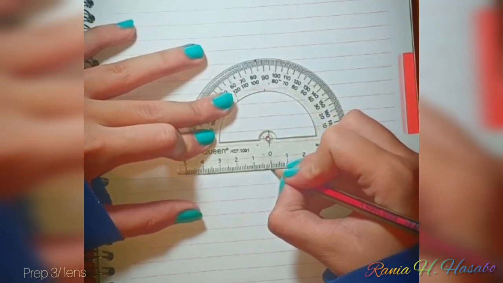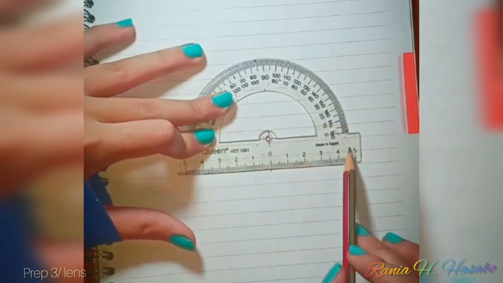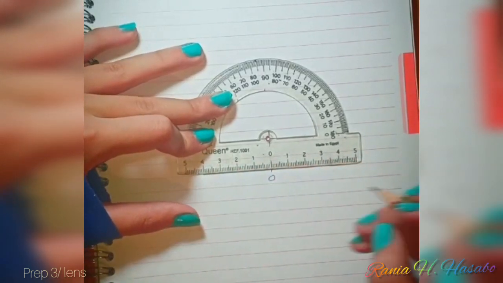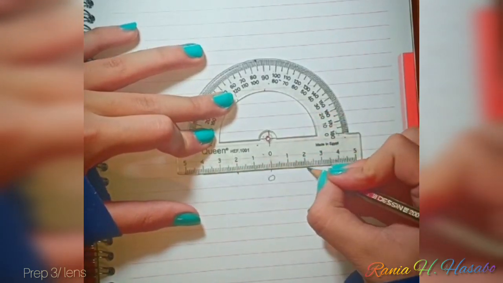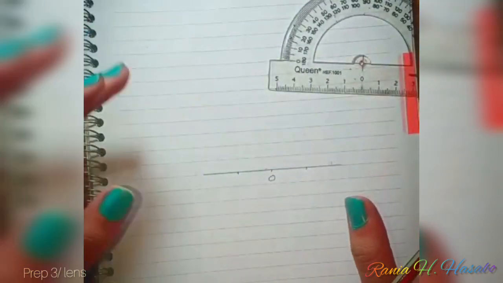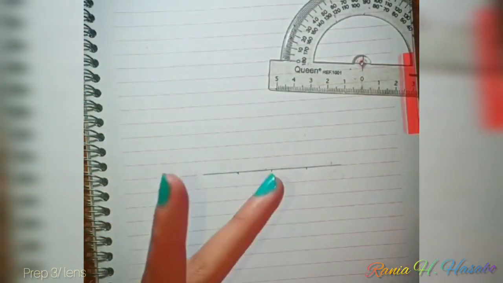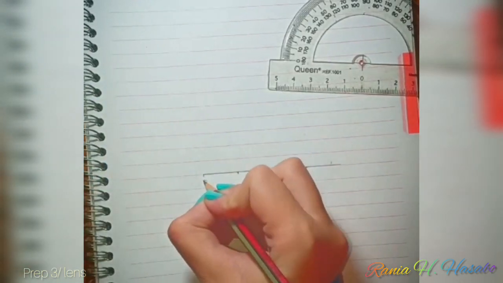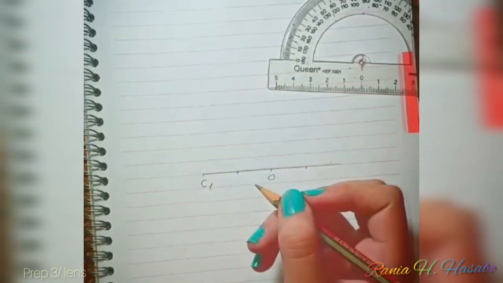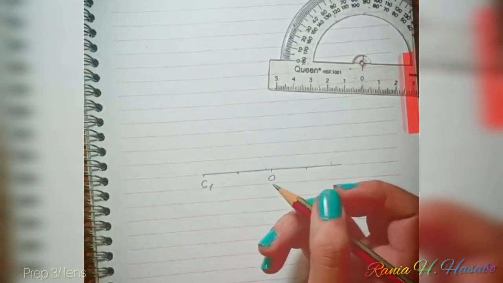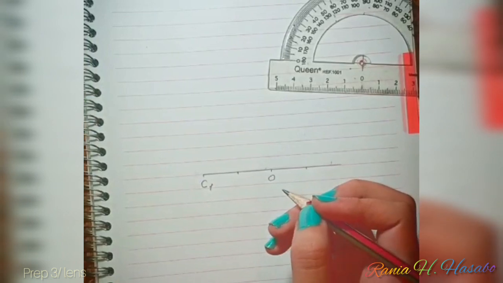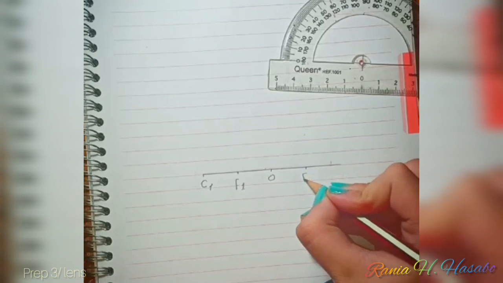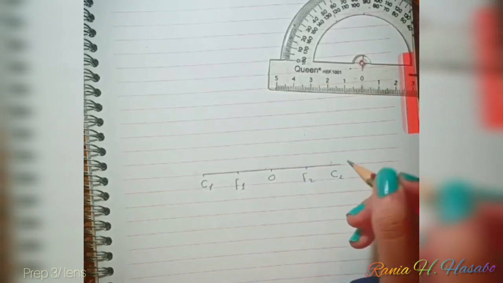So surely the 0 will represent the optical center, and under the number 2 I'll write the first focus, and the other 2 will be the second focus, because in the lens we have 2 centers of curvature and 2 foci. Here will be center 1, and next to it I will write focus 1, and here will be focus 2 and center 2.